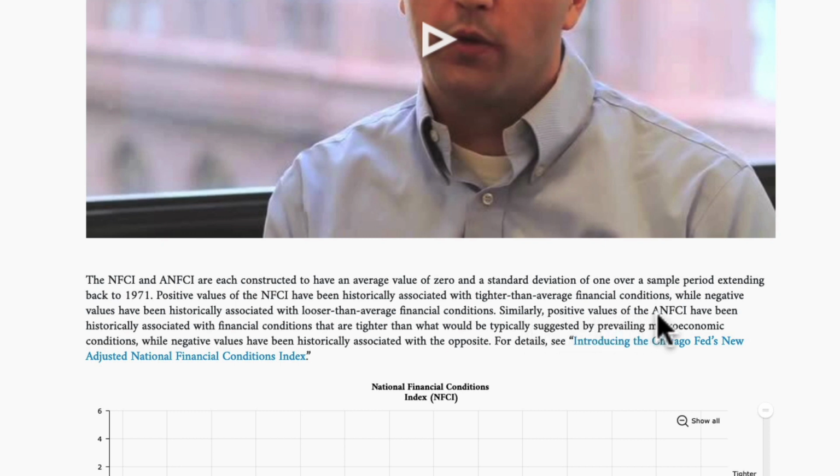Similarly, positive values of the adjusted index have been historically associated with financial conditions that are tighter than would be typically suggested by prevailing macroeconomic conditions. That's what the adjusted is for. It's adjusting for the current economic conditions.